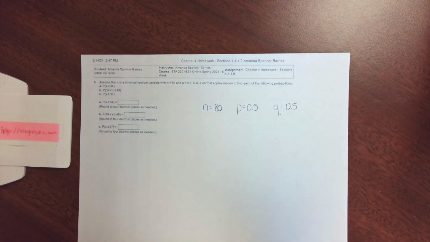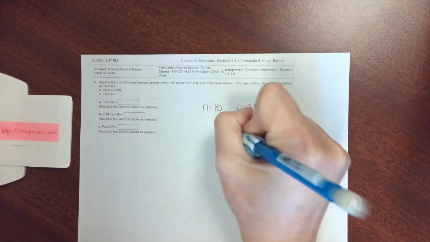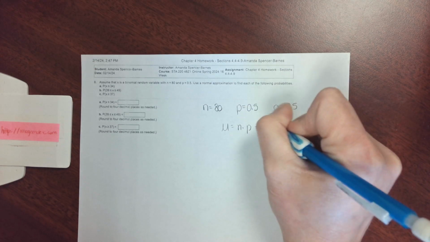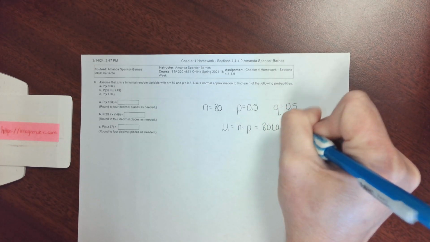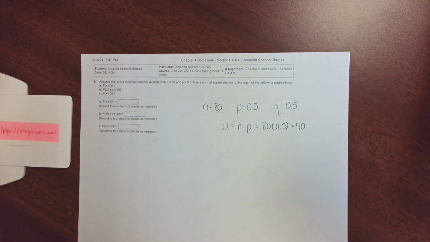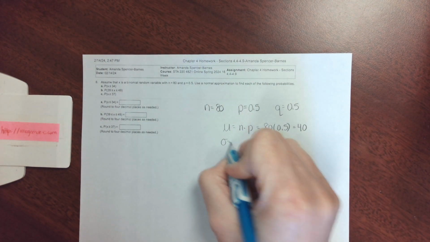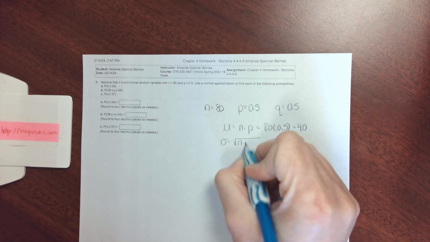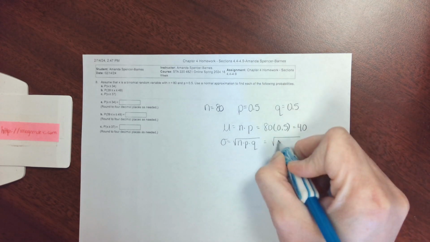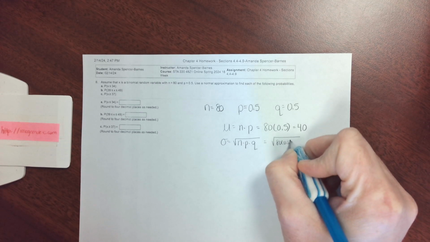And so when we find our mean, we're going to do n times p, or 80 times 0.5, which gives us 40. And then when we find our standard deviation, we are going to do the square root of n times p times q.